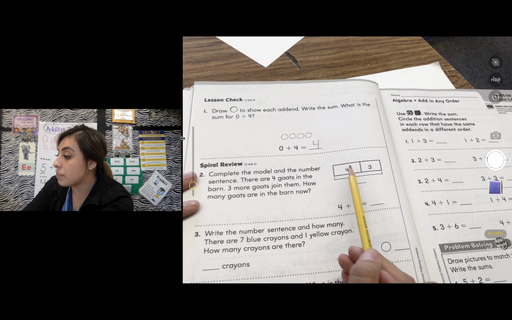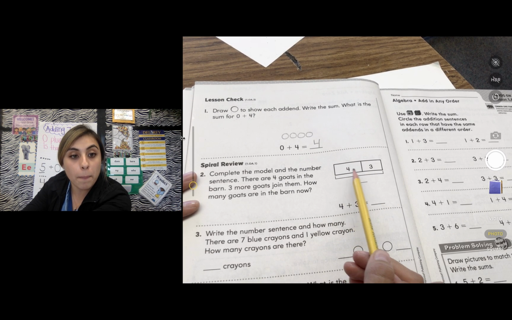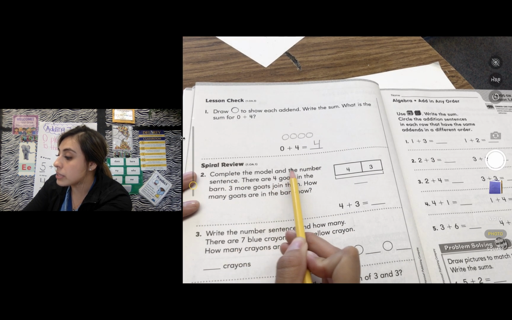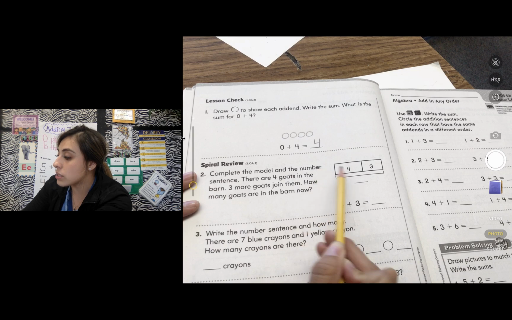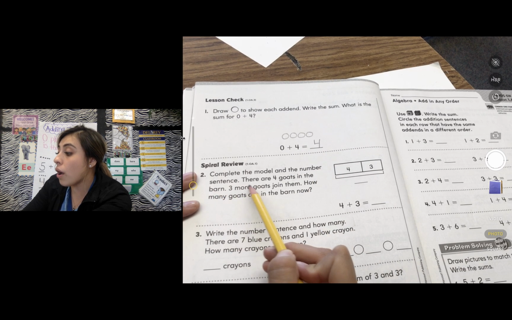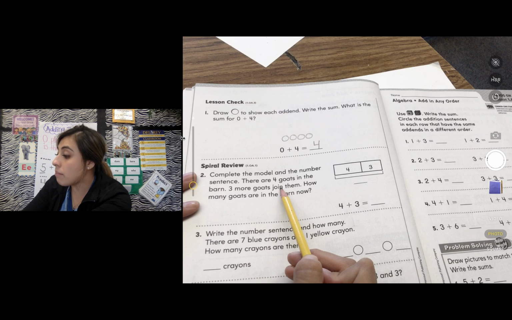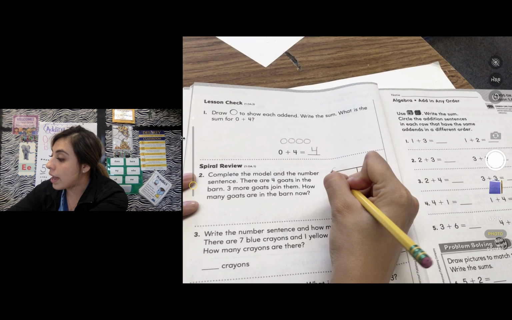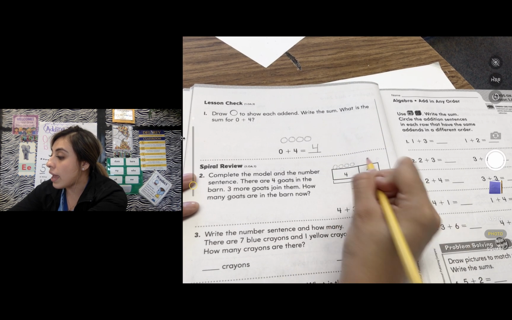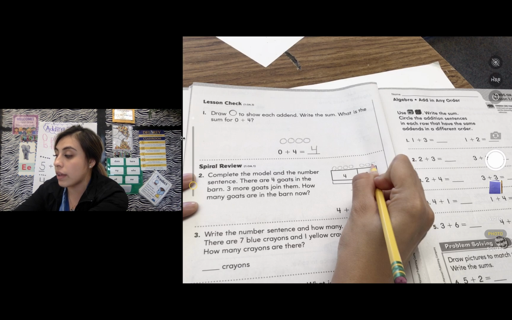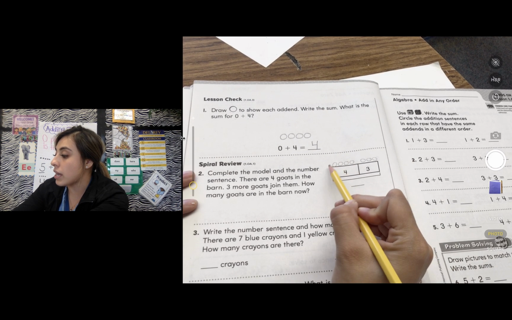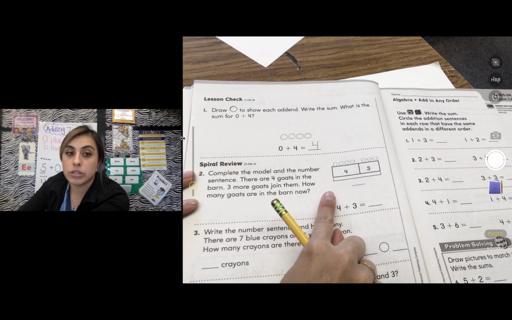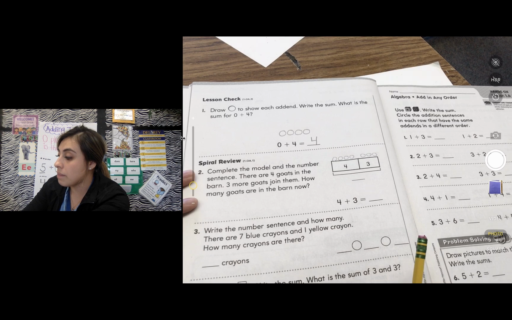Now, I have to complete the model. We know how to do this. It's our part whole. So, first it says, complete the model and the number sentence. There are 4 goats in the barn. 3 more goats join them. How many goats are there in the barn now? So I know there's 4. 1, 2, 3, 4. And then 1, 2, 3 join them. To find my sum, I need to add them. Okay? So I want you to solve this one by yourself. Okay?